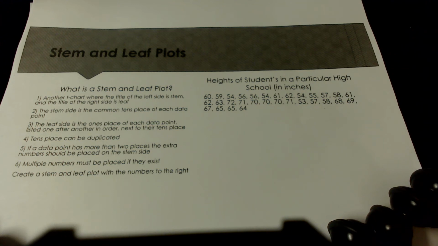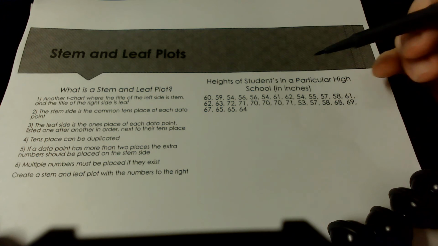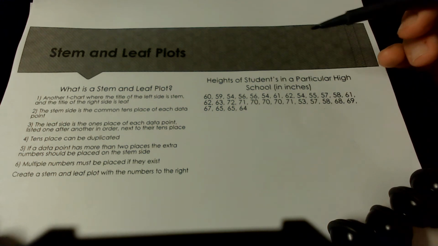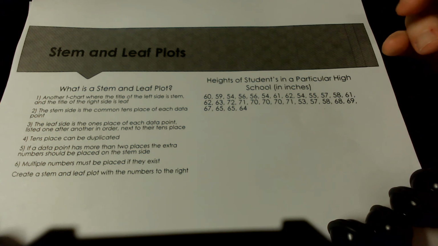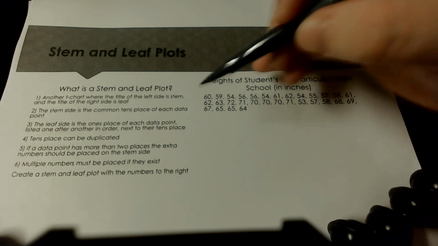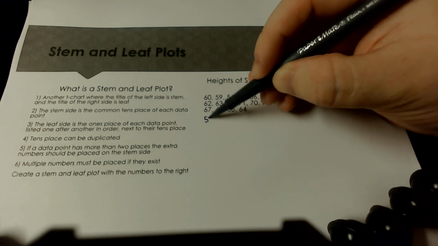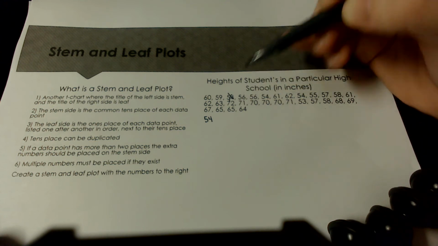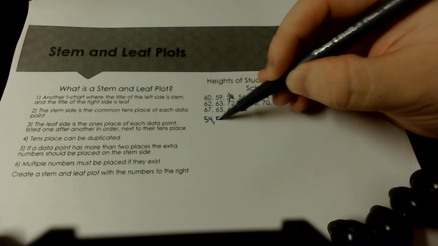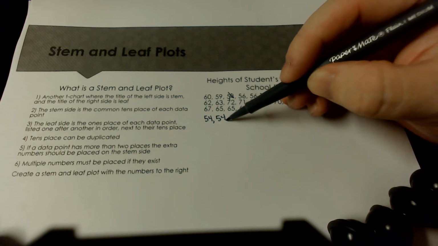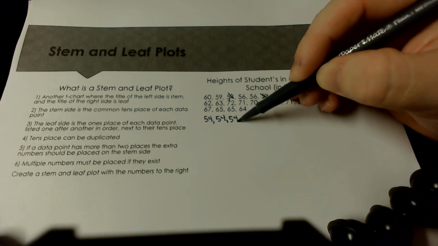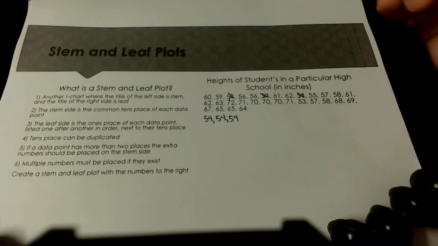So in order to do this, though, I need these to be in order from least to greatest. So that's the first thing I'm going to do, put all these points in from least to greatest. And so my smallest point is 54. I have 54 there, 54 there.